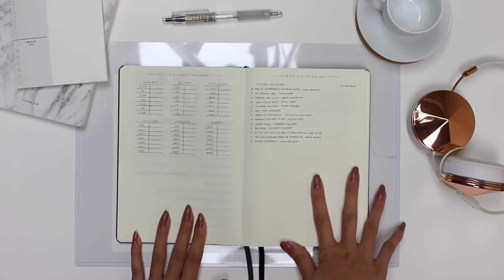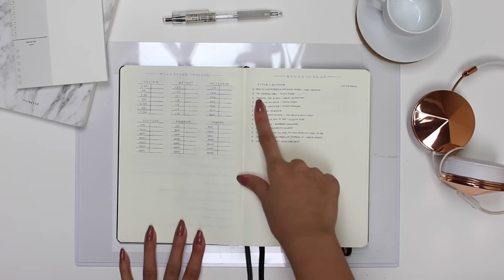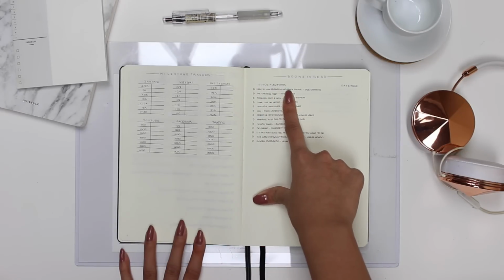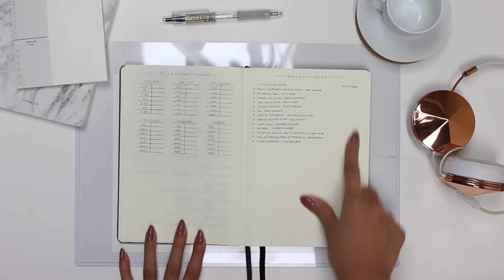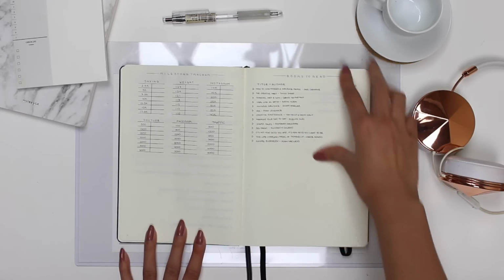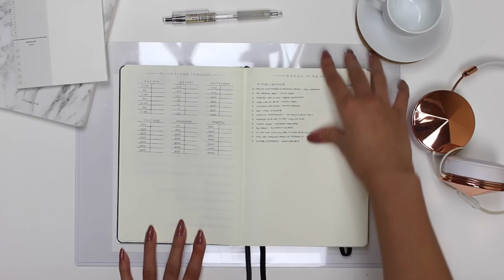And then to the right here, I have books to read. So this is a list of books I want to read, and I just have the title of the book, then the author written after it, and then the date that I finished reading it. So I just have the list here right now, and when I finish reading a book, I'll write a date here. It's good motivation to track what you read.